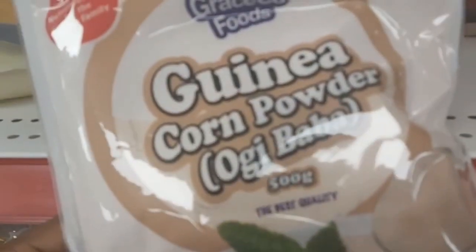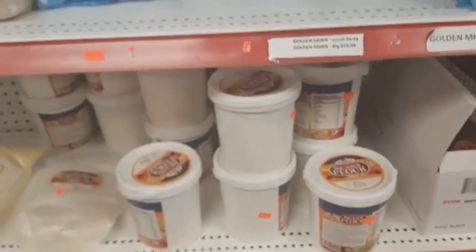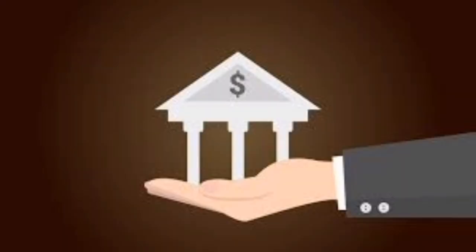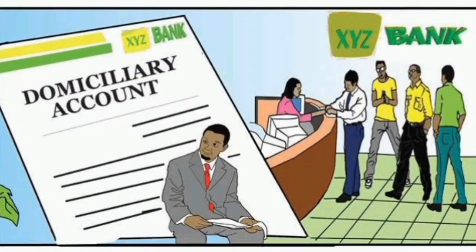Going further, let's discuss documentary collection. Now, documentary collection is necessary when the draft is drawn on the importer. The exporter must give instructions to the collecting bank on what to do with the draft and shipping documents in documentary collection instructions, also known as a collection letter or a letter of instructions.